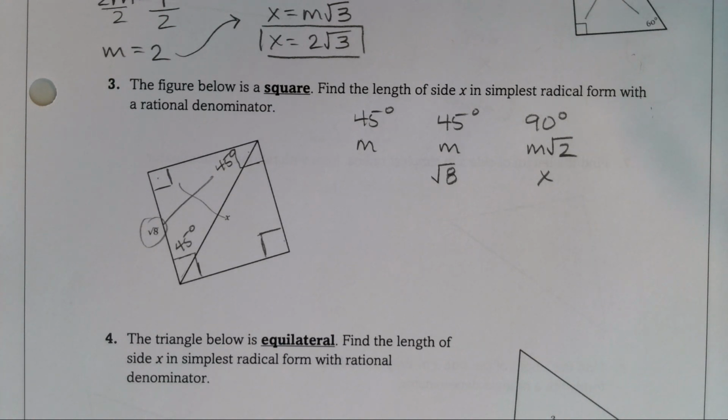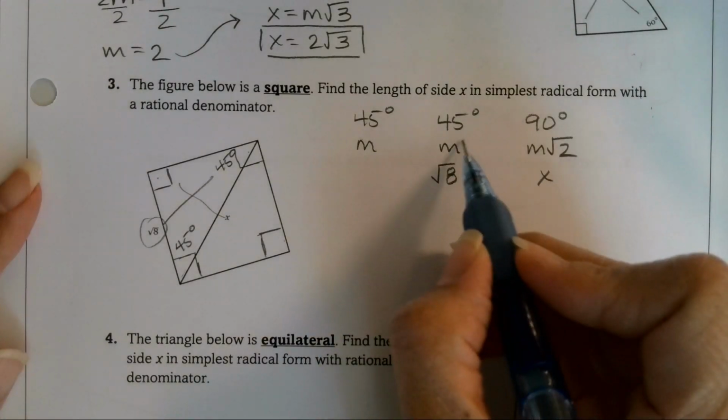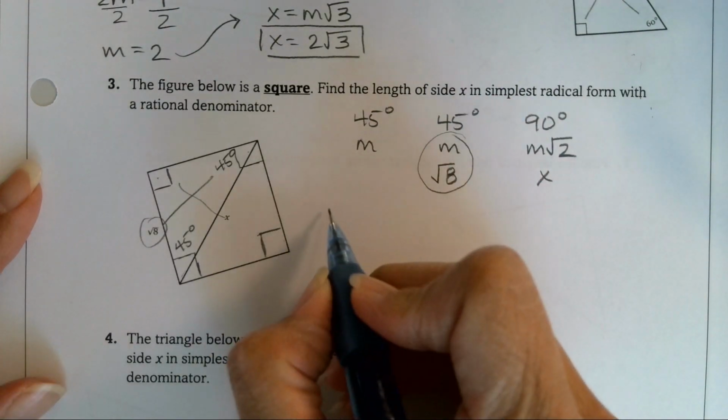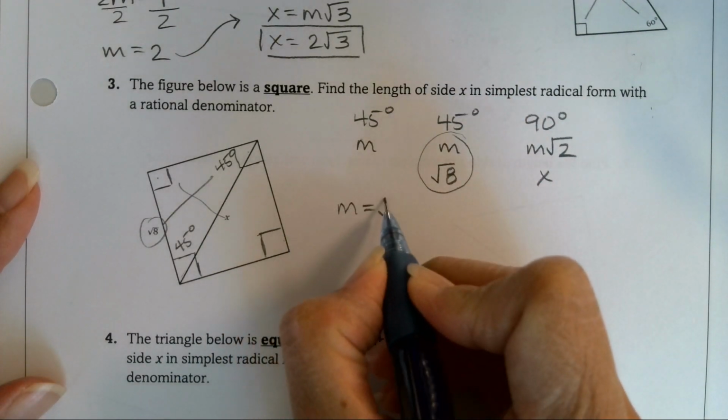The process still stands. Pick the equation where you will solve for m first so that you can get an answer to substitute into the other equation. So with that being said, we would start with m equals square root of 8.